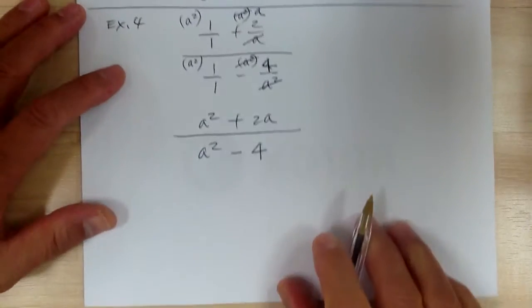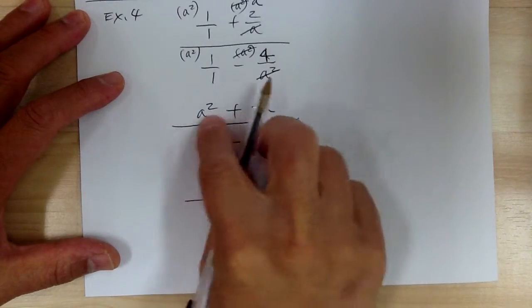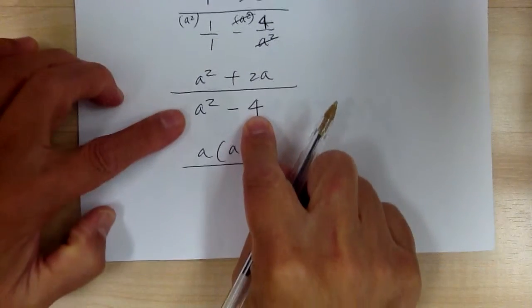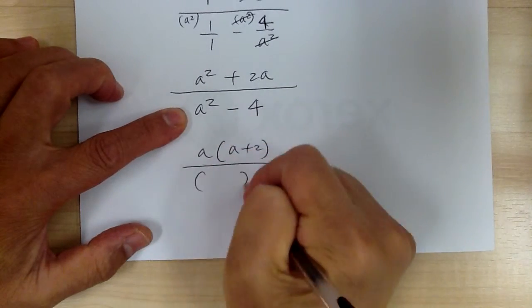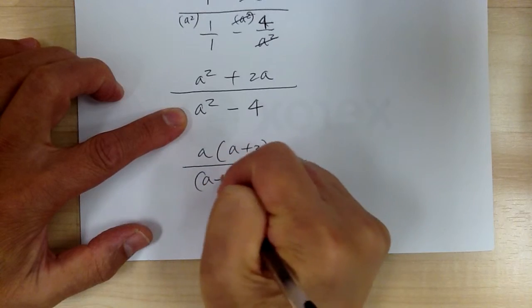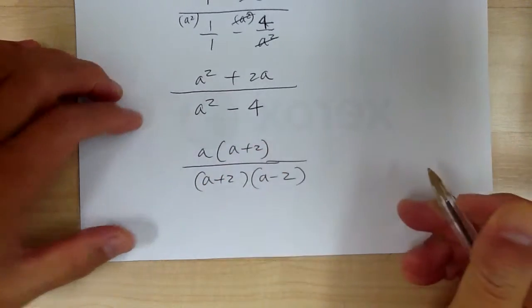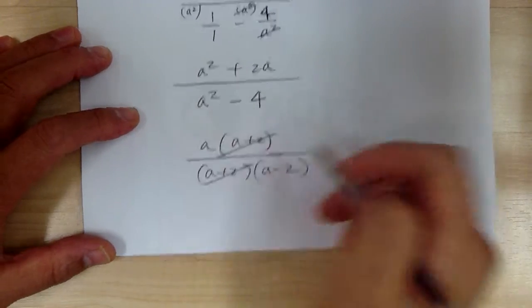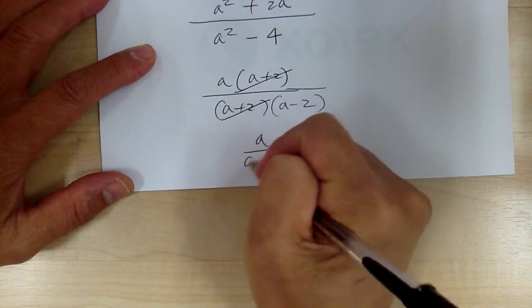So now you have to do factoring. So step 1, common factor, factor out the a, so you get a plus 2. On the bottom, that's your step 2a, so that's your conjugate, right? So a plus 2, a minus 2. So factor everything, and these are the same, so you can cancel out. So your answer would be a over a minus 2.